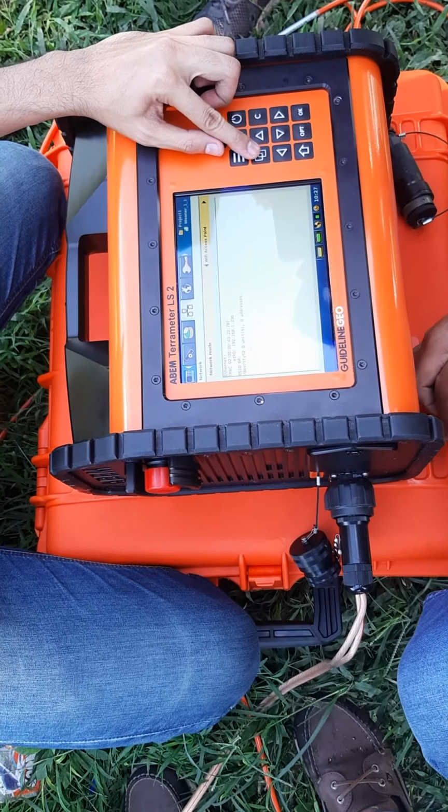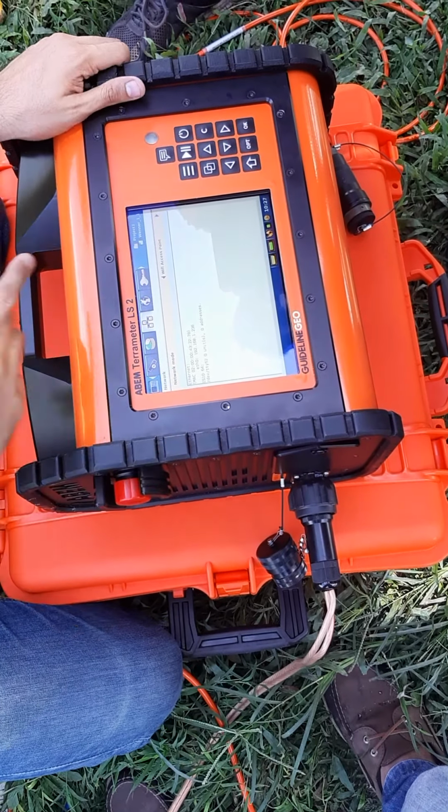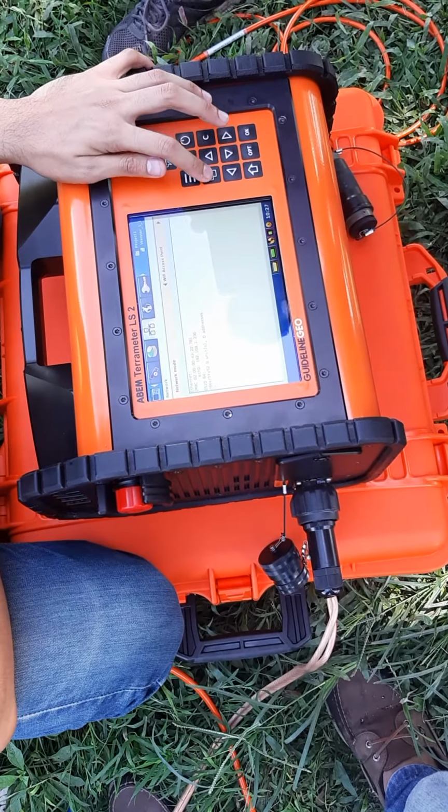So now this is the standard IP address. We will take a look at this one later. We don't use this very much on site, except you can control it within your mobile phones. I'll show you later. Press this one again.